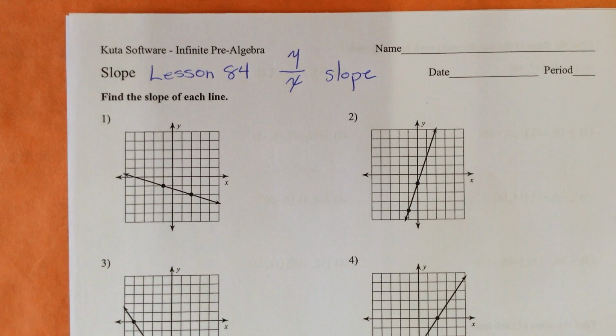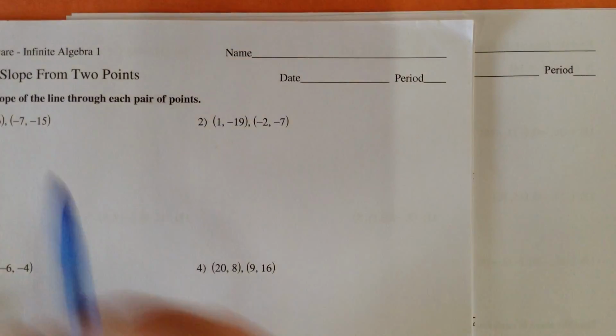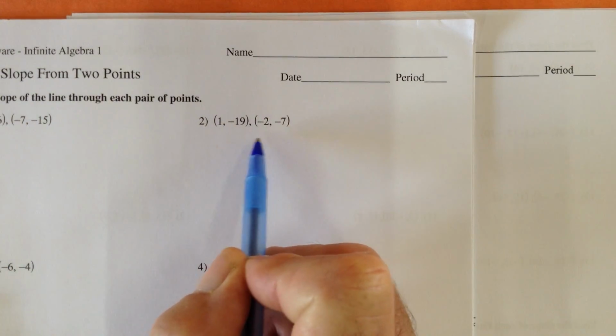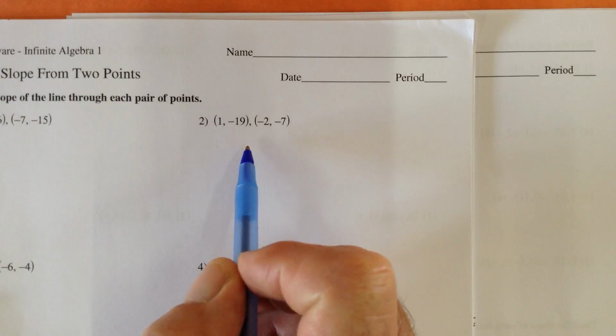Okay, this is lesson 84, finding the slope of a line when given 2 points. Lesson 84 also covers if you're given the coordinates of 2 points, just like this here. If you're given the coordinates of 2 points, you can find the slope that way also.